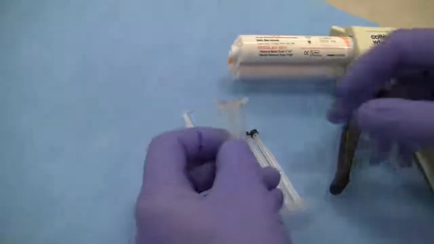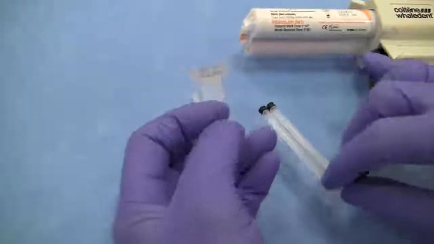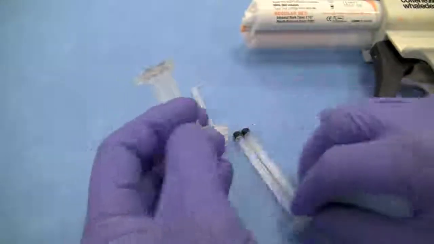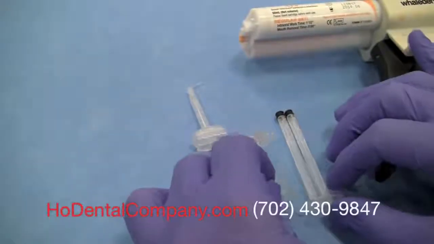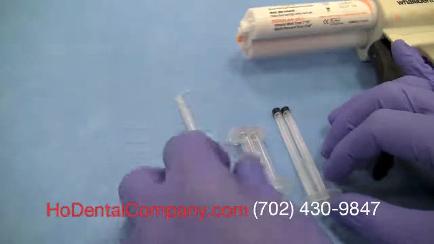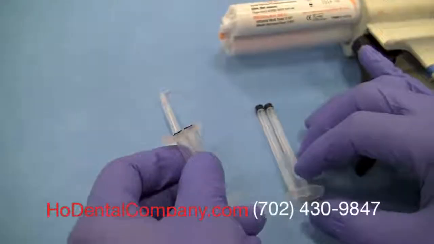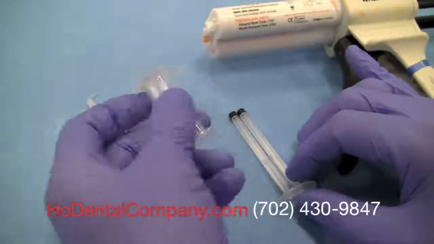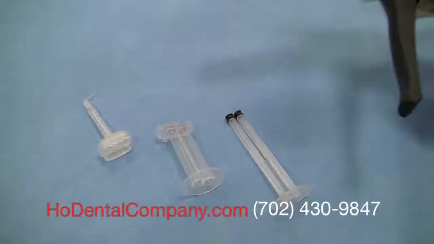So with that in mind, we like to use a very small syringe like this. So here's how this works. This is made by Ho Dental, H-O Dental. They're operated out of Las Vegas, Nevada. And this little cylinder here gets filled with the impression material, the light body.